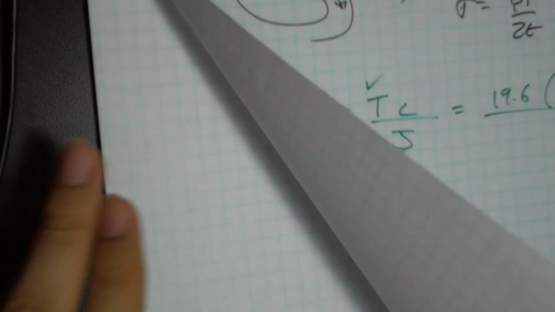So for part A, I'm just going to do a brief review on how to do shear and moment diagrams, because we're going to see this again and again. You guys are going to be drawing dozens and dozens of shear and moment diagrams, and the sooner you learn how to do them, the easier it will be on you, and the higher your grades will be later on.